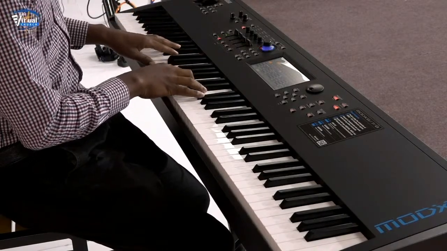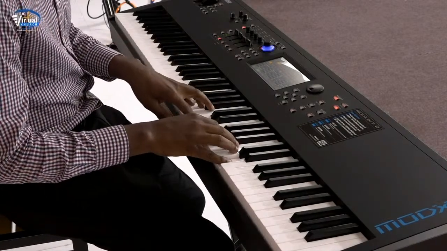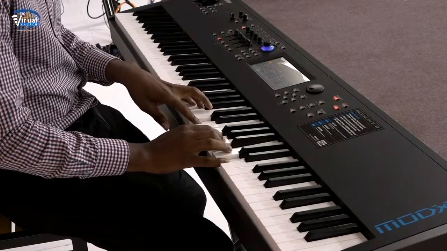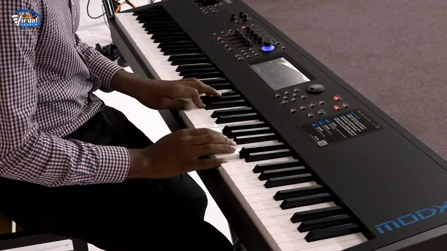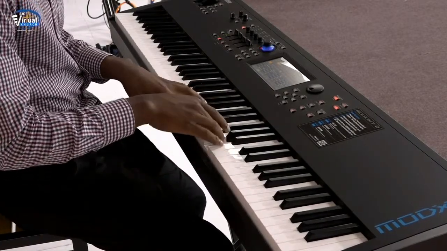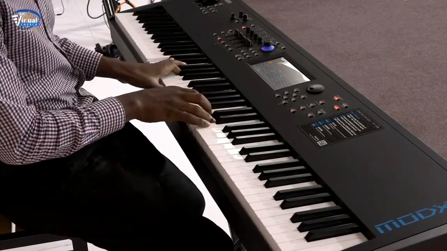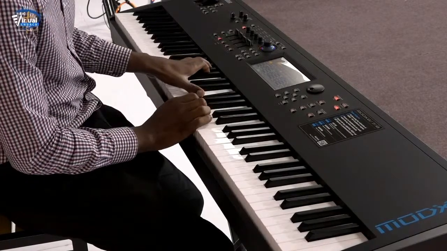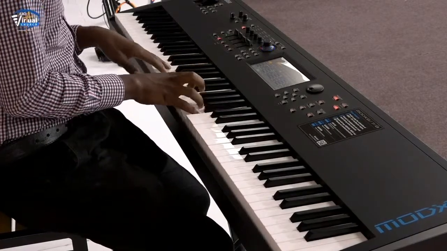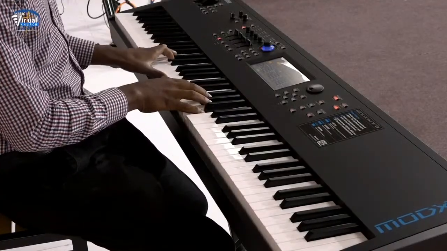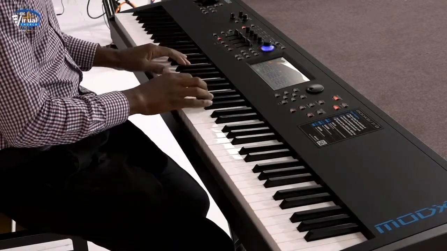So from the top, it's really much fuller, like it's played bigger. But this is the simple structure of the chord.